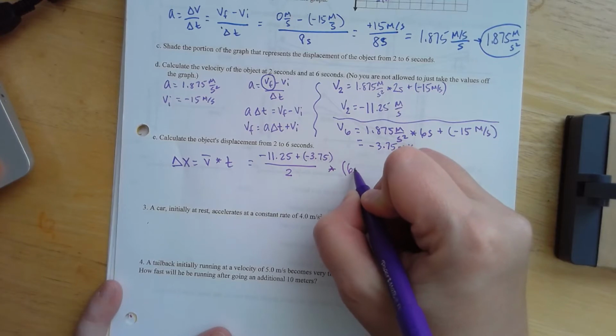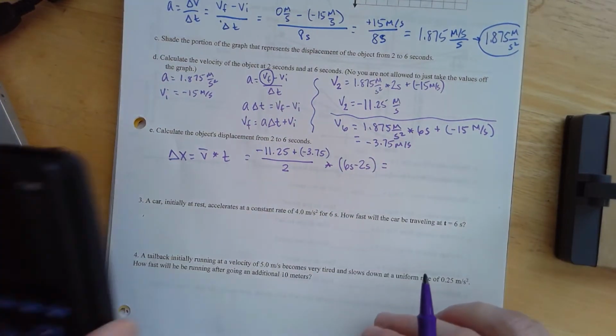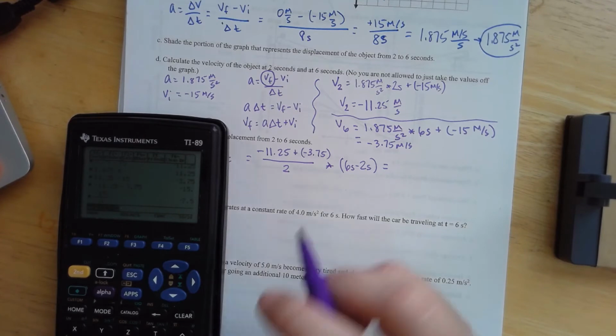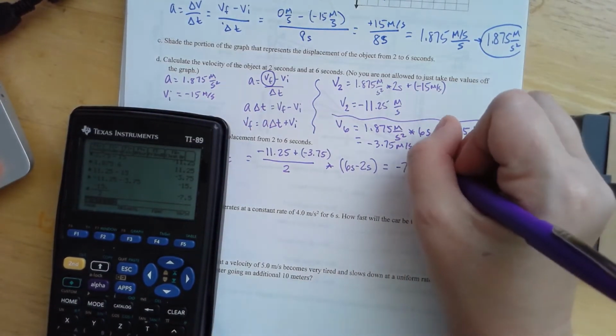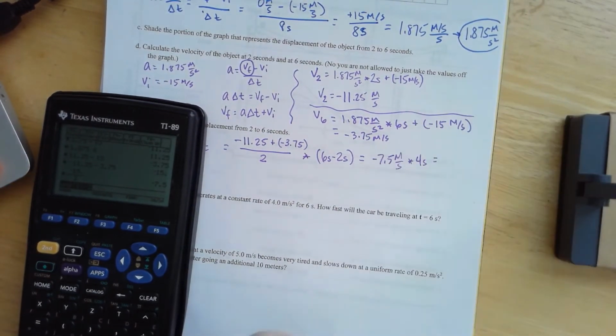So that's going to be 6 seconds minus 2 seconds. So my change in time is actually 4 seconds. When I add these together, minus 11.25 minus 3.75, my total there is minus 15, divided by 2 is minus 7.5 meters per second, times 4 seconds. It's going to be minus 30.